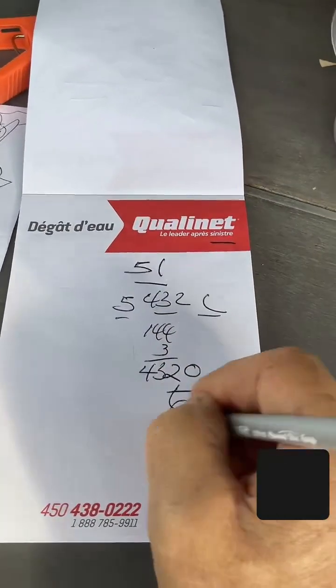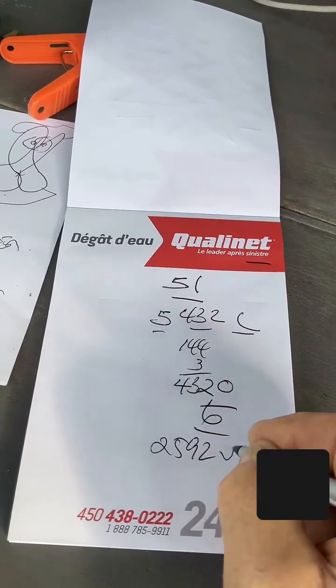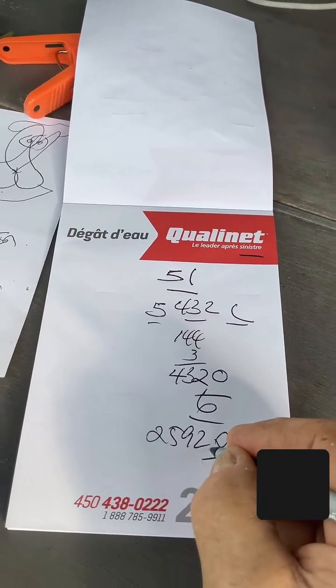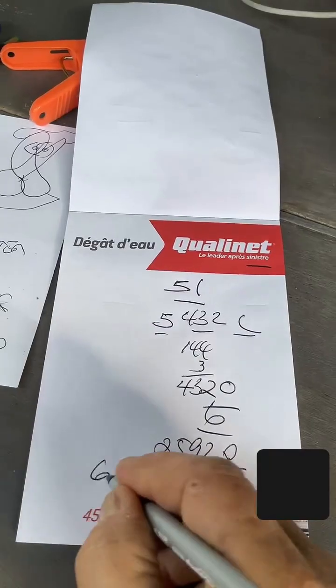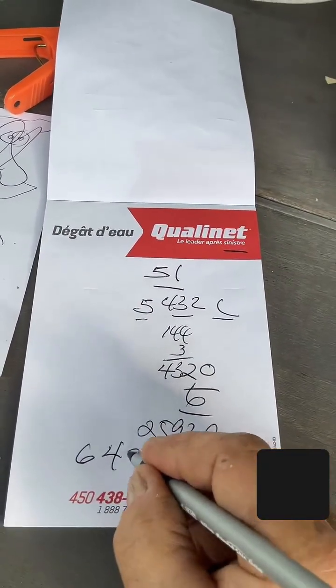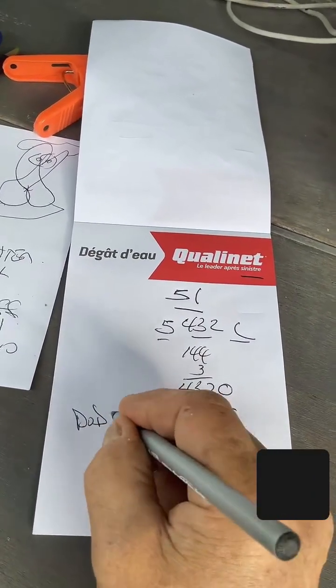Did you know if I multiplied that by 6, it would give you 25,920? And if I divided it by 4, it would give you, I think, 6480. I think that's the dodecahedron, the dodec.